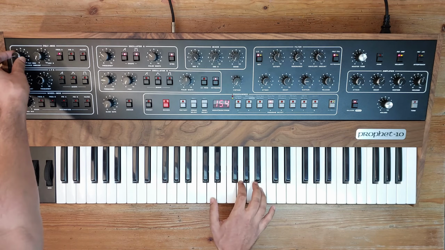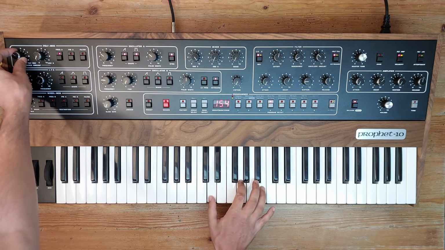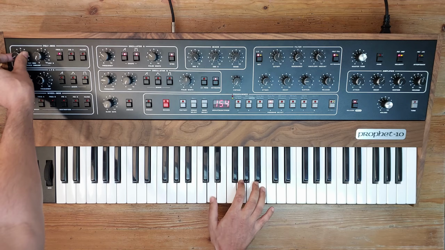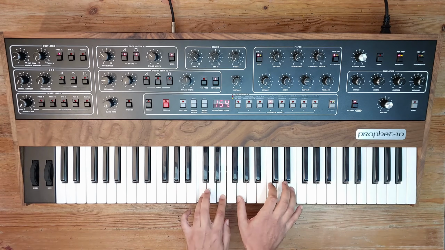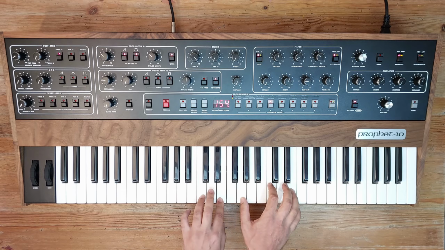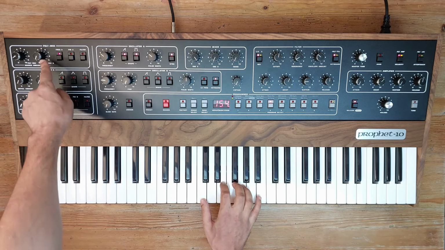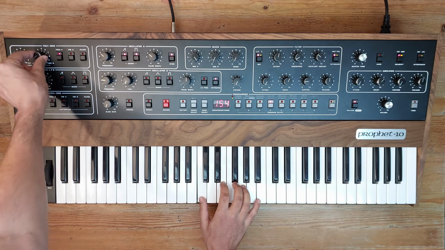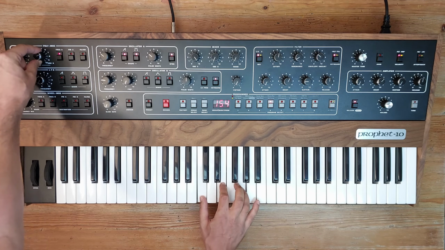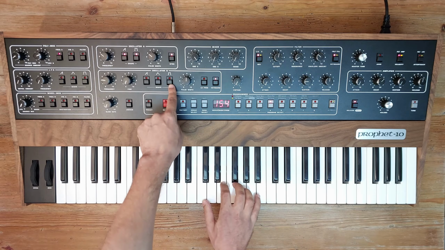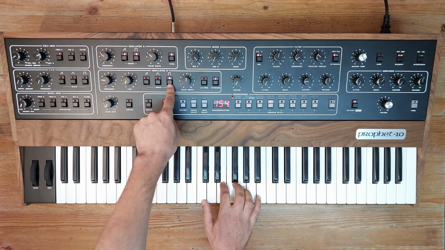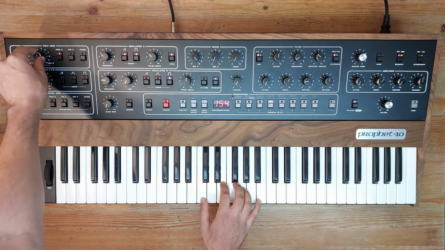We can hear that we have tonal change results. Of course, it's too much. We will also use oscillator B as a modulator. Oh yeah, we need to choose oscillator B because otherwise it will not take effect. So now we have a square wave on oscillator B that is modulating the frequency of oscillator A.